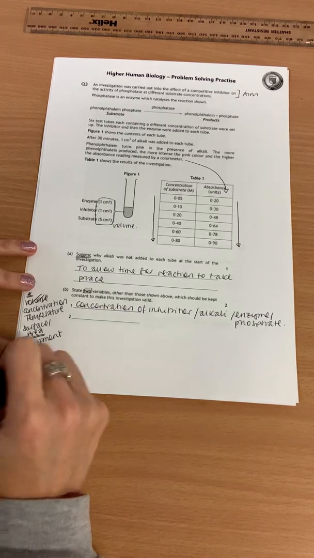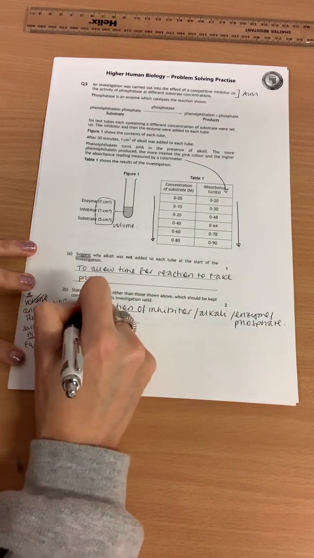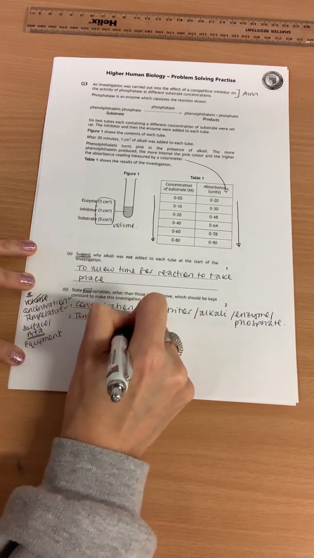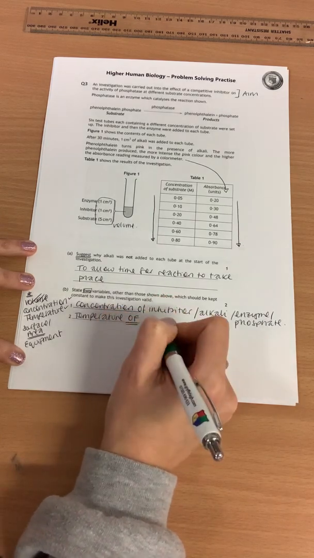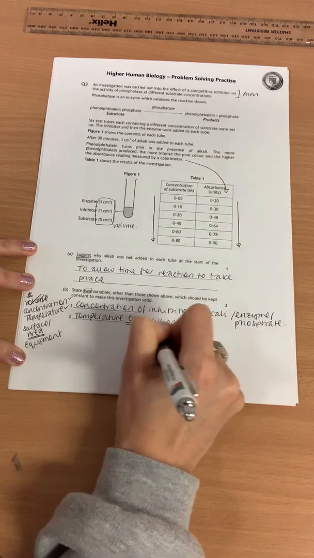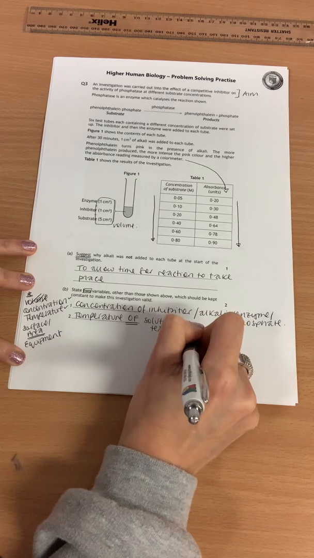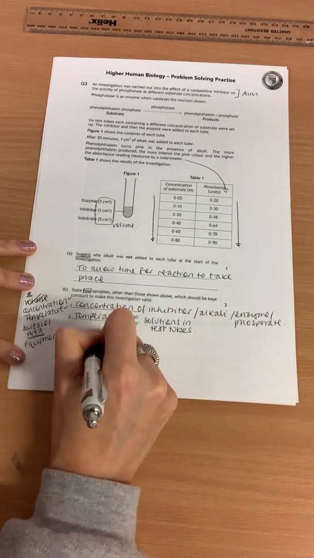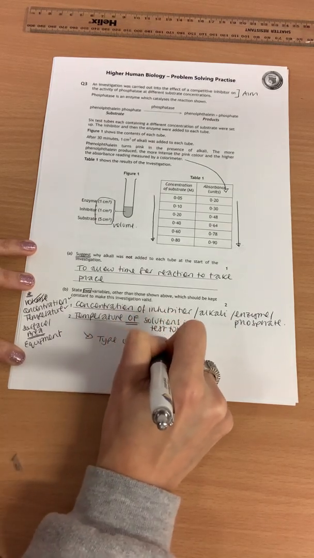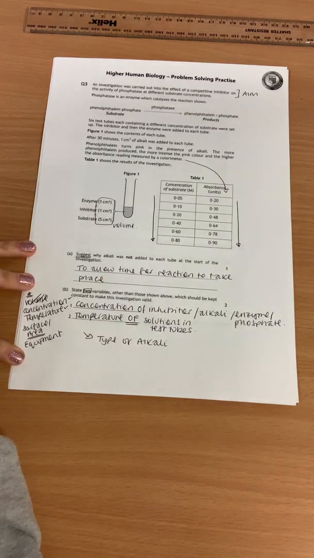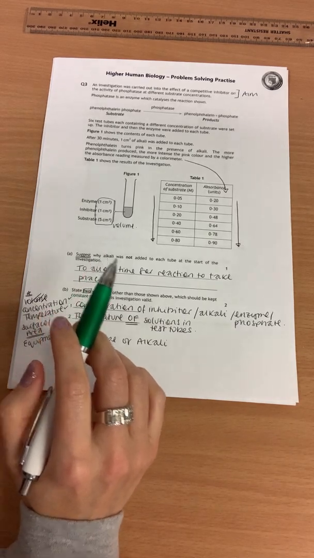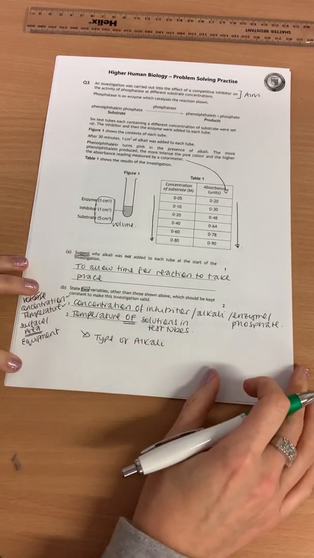And then we could have temperature, but remember, you have to have temperature of something. So I would have temperature of solutions and test tubes. And a final one you could have had was the type of alkali. It doesn't tell you what's being used.